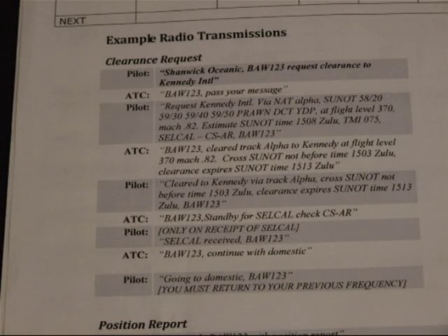The controller will read back the clearance that you've requested, and then they will give you an entry time to cross the first waypoint, in our case SOMAX. That's normally a 10-minute window, and you must adhere to that window. If you're going to miss it, or you're going to be too early, you need to call the controller back. Again, your FMC should tell you pretty easily, if it's working, unlike the Wilco one, what time you expect to cross SOMAX at.